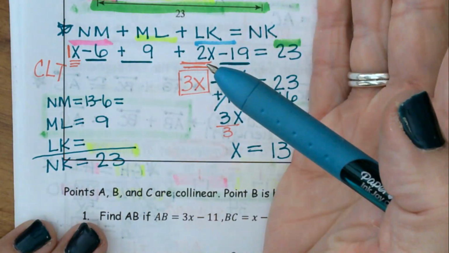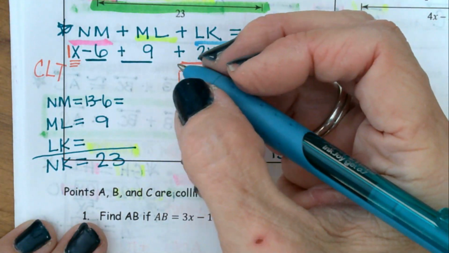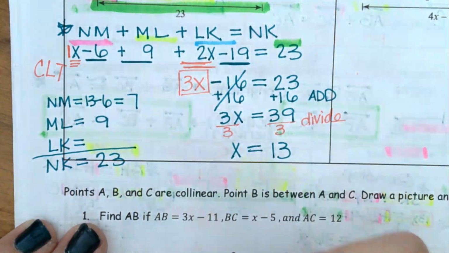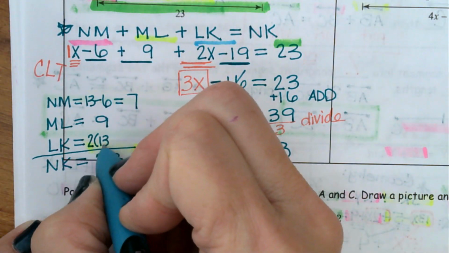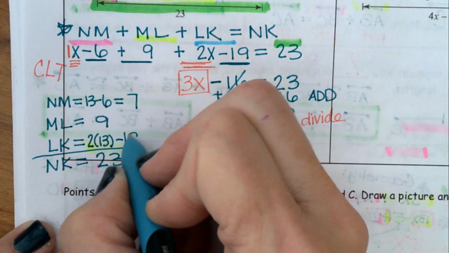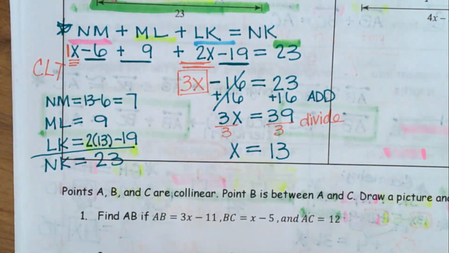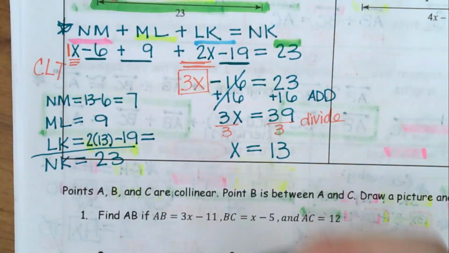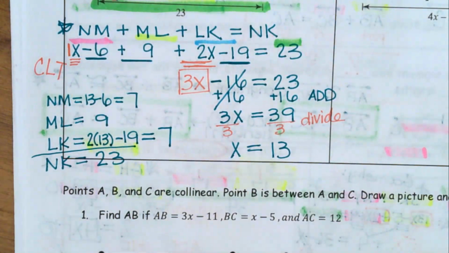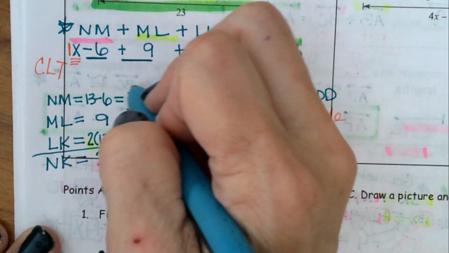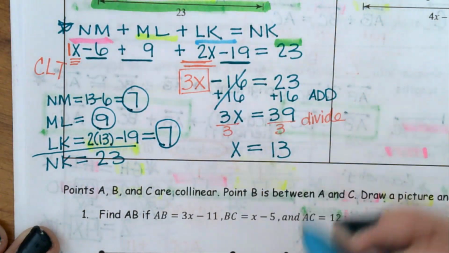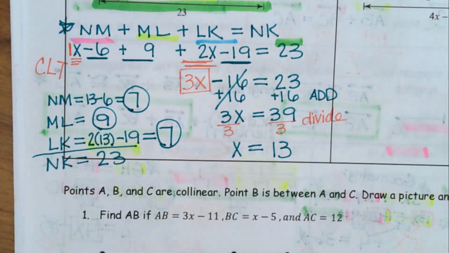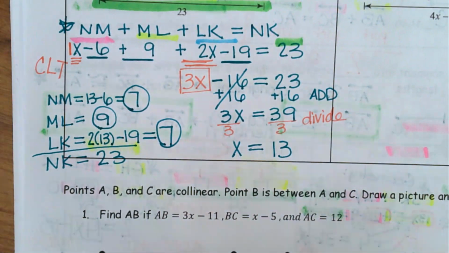Guys, you have calculators. What's 13 minus 6? You can use them. 7. All right, what is 2 times 13, take away 19? What number is that? 7. Okay, so if you add 7 plus 9 plus 7, if you add those 3 numbers together, do you get 23? Yes. Are you sure?